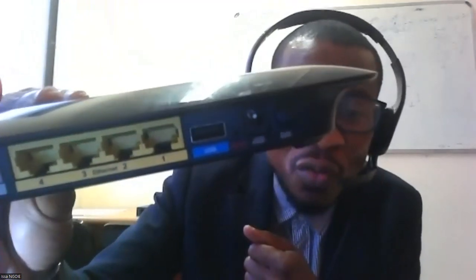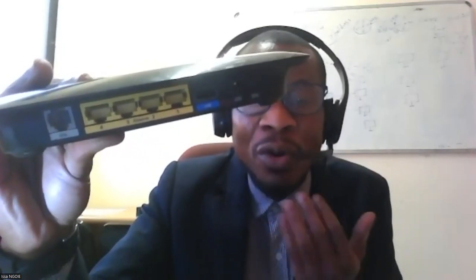Now, this blue one is for the DSL modem, but we are going to see it later on. You can see here there is also a USB port. You can also use a USB modem, or sometimes when you want to update the operating system of this particular wireless access point. But as we are dealing with small devices, we don't call it an operating system, you call it a firmware.